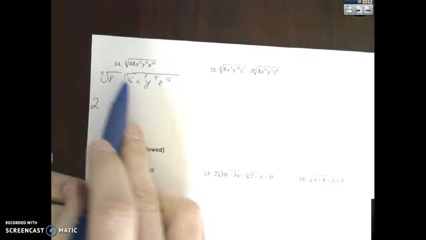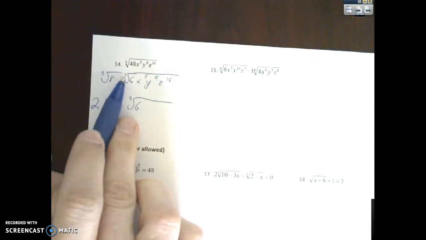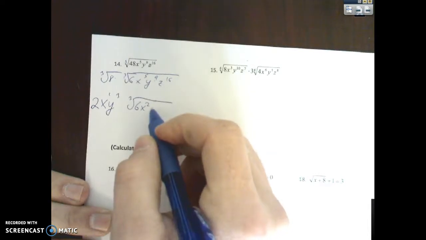Cube root of 8 is 2. Alright, here's my trick. Look at your variables. I need to have a cube root of 6 over here. But how many times can 3 go into 5? 1 time, remainder 2. How many times can 3 go into 9? 3 times, remainder 0, so I don't put any in here.